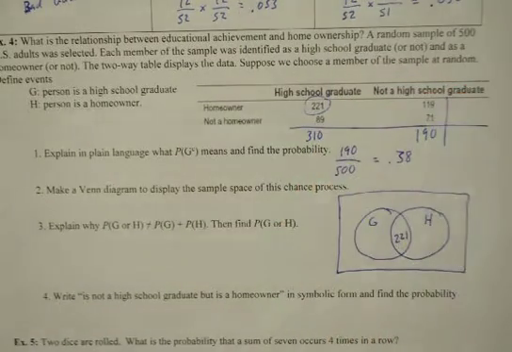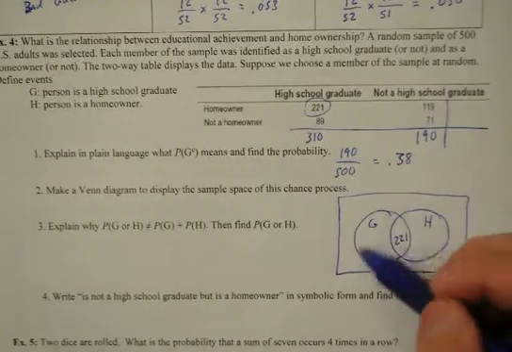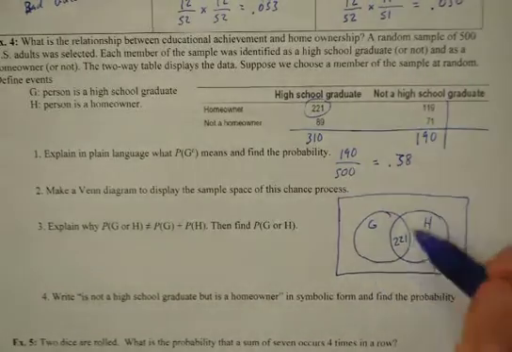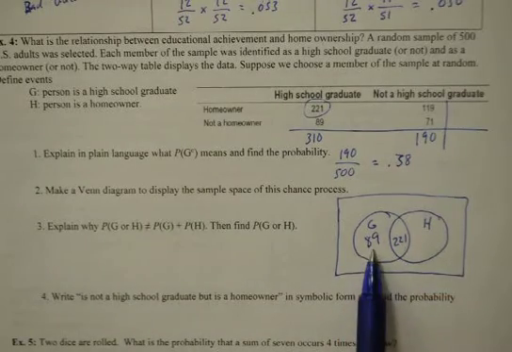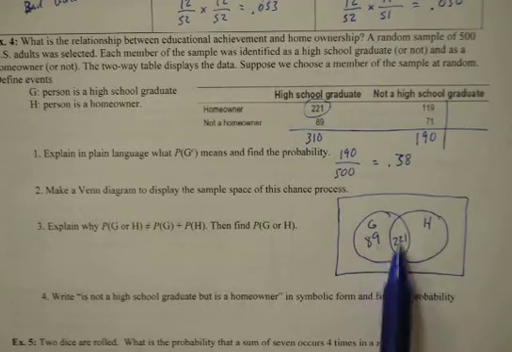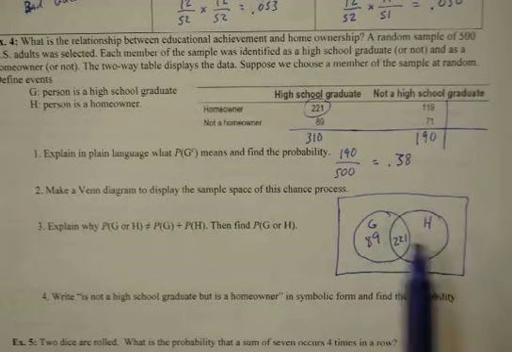How many total people graduated? 310 if you total those up. So this circle needs to total to 310. There are 89 that graduated that do not own a home. So that's how that would look. This goes here. There's 310 total.